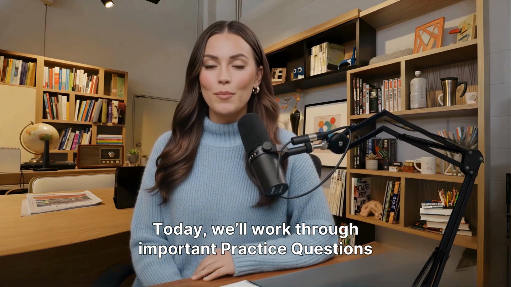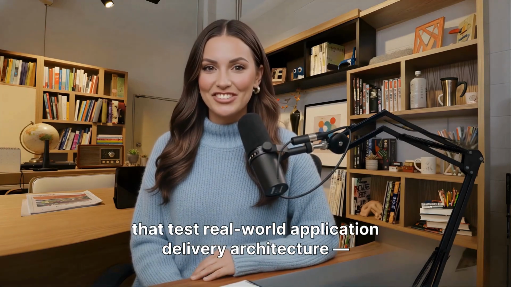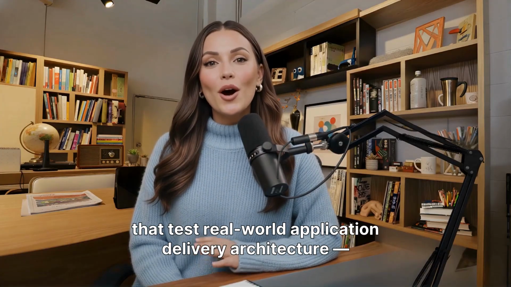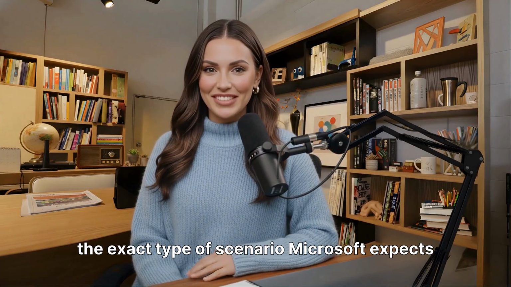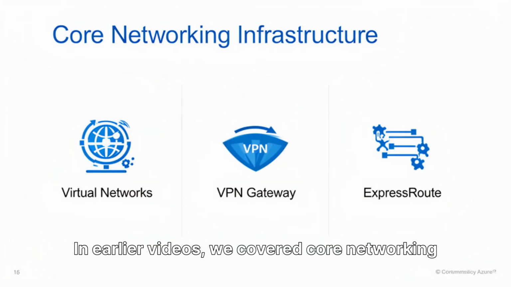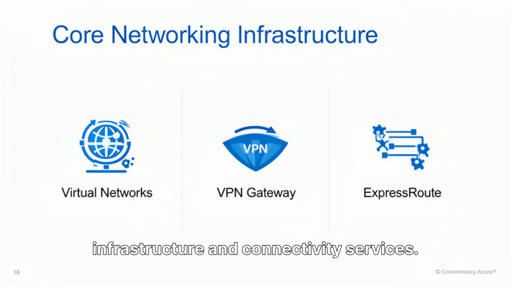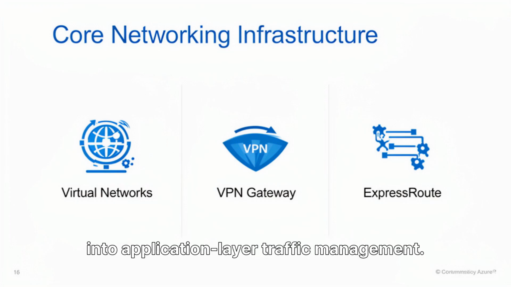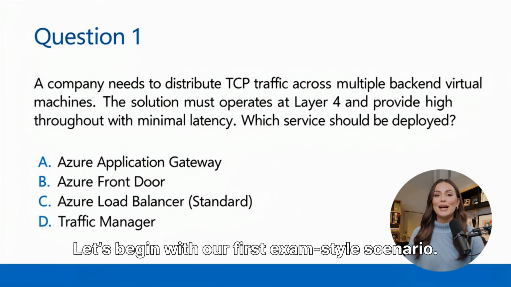Today, we'll work through important practice questions that test real-world application delivery architecture, the exact type of scenario Microsoft expects you to master. In earlier videos, we covered core networking infrastructure and connectivity services. Now we move up the stack into application layer traffic management. Let's begin with our first exam-style scenario.